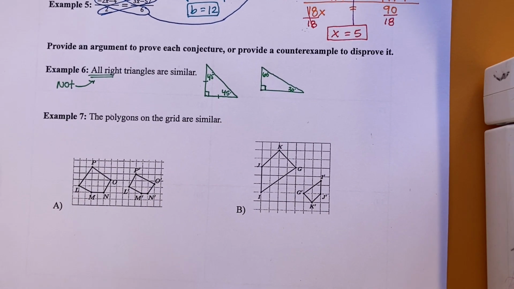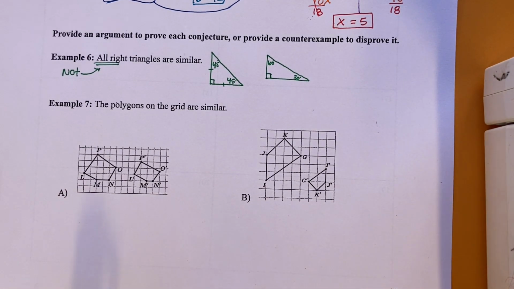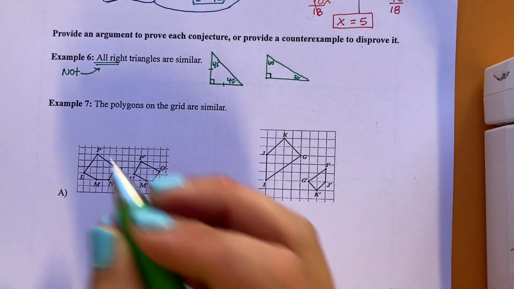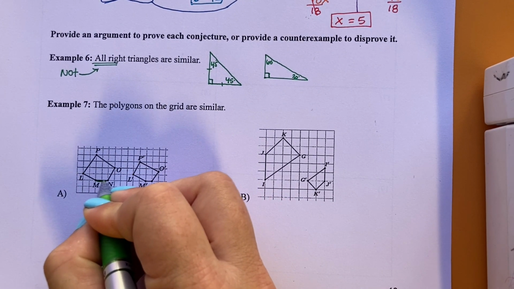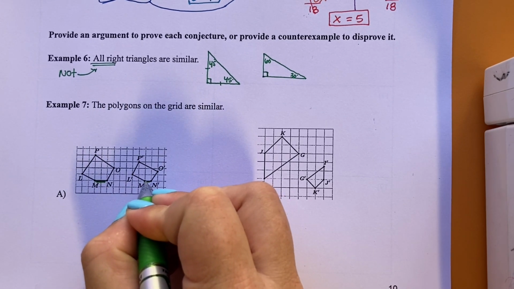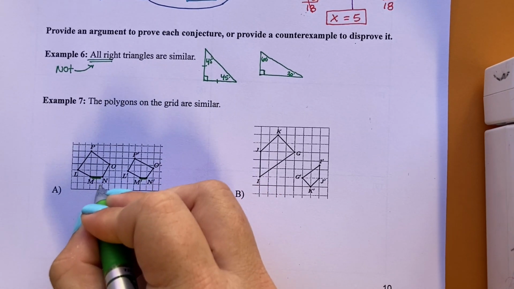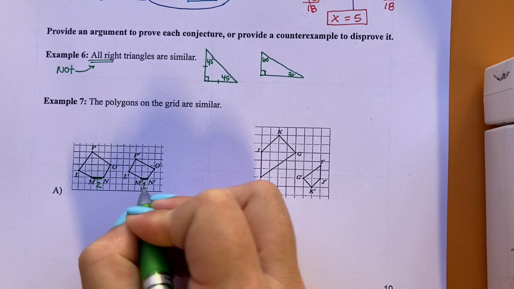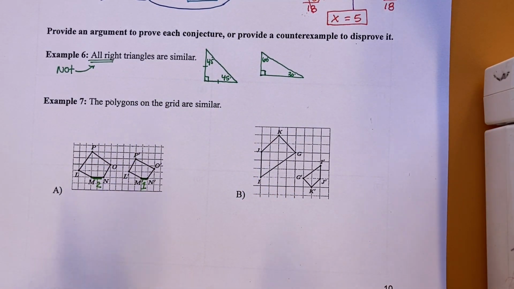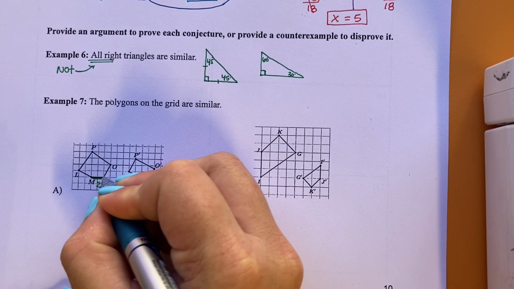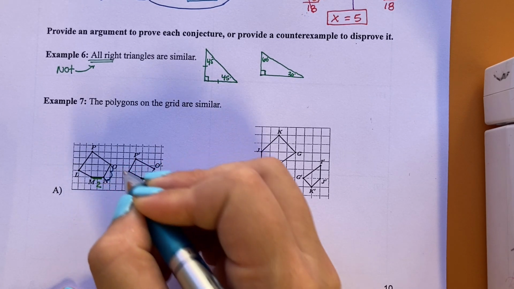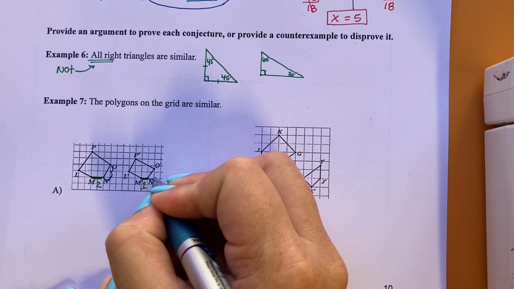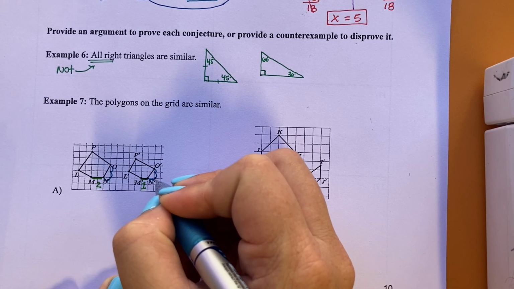Example 7, the polygons on the grid are similar. So when I compare, let's look, M to N, this is our pre-image, is 2, and this is 1. So it looks like it went from 2 to 1. On my next side, I'm looking at the slope of this line, 1 by 2, 1 by 1.5.